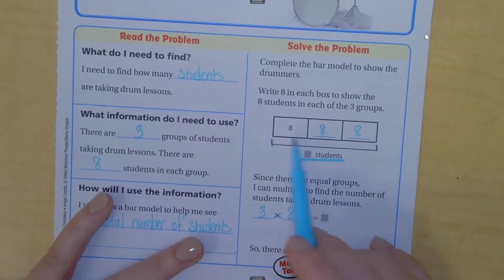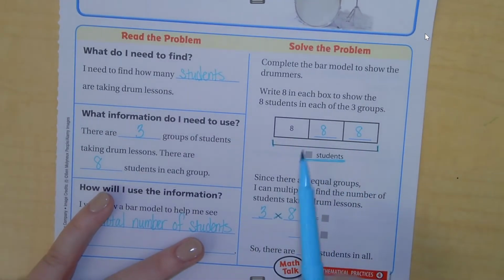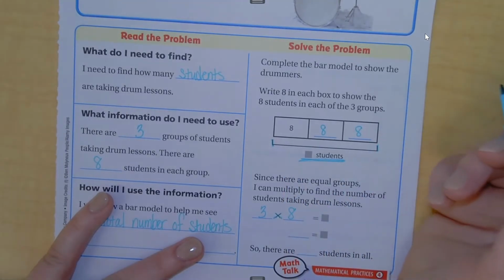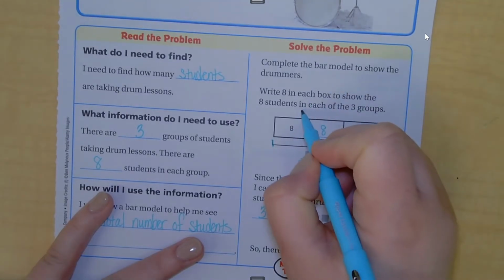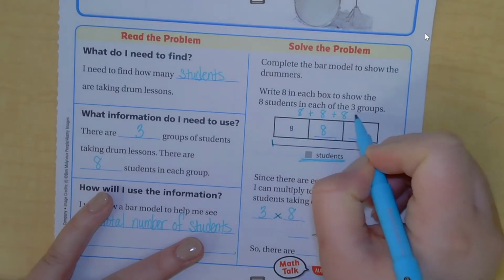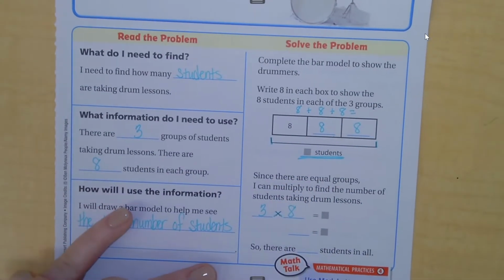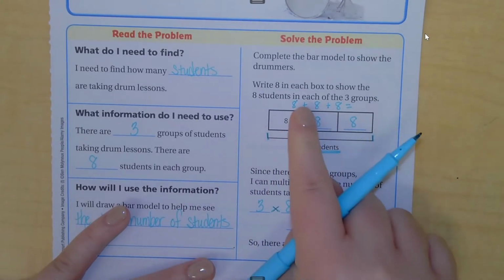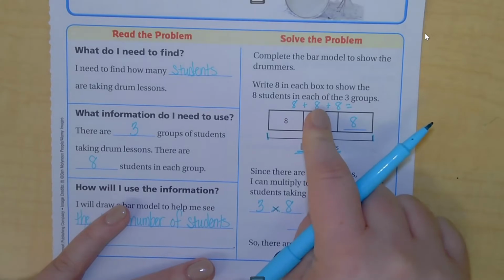Going back up to our bar model, we can skip count, and we can also use repeated addition. So it would be the same as saying 8 plus 8 plus 8 to find the total. So we're adding up the amount in each group. So 8 plus 8 is 16.